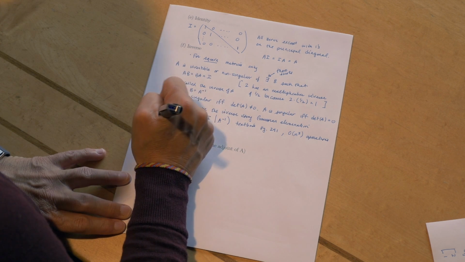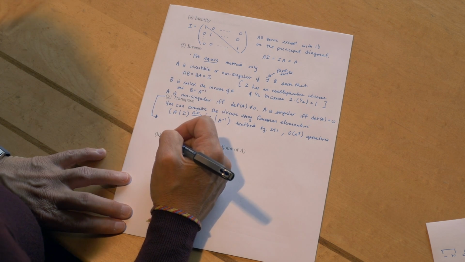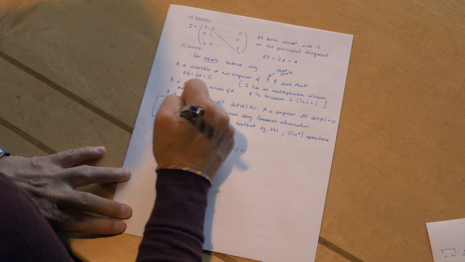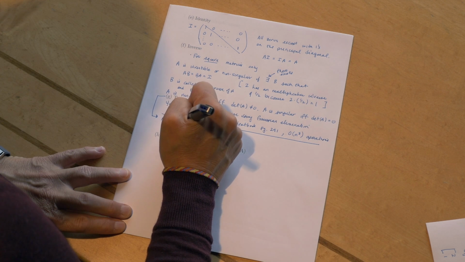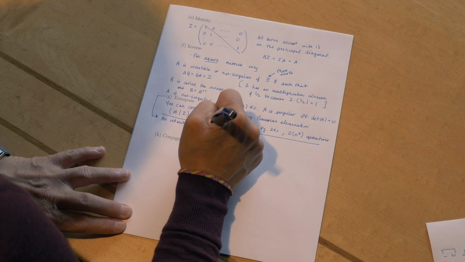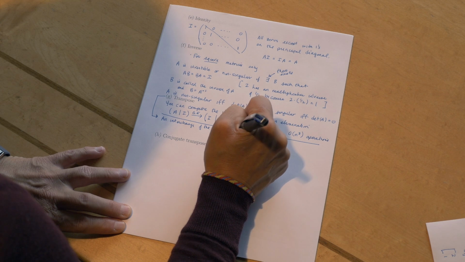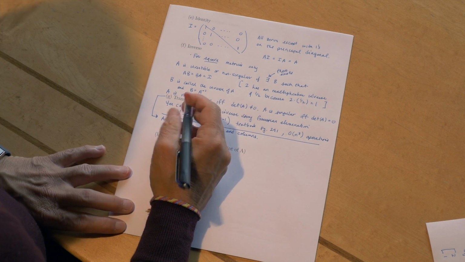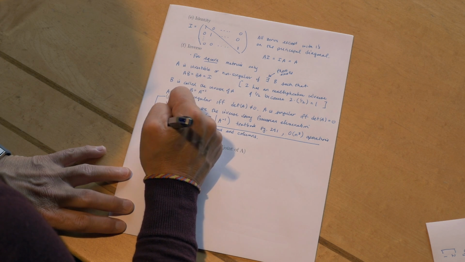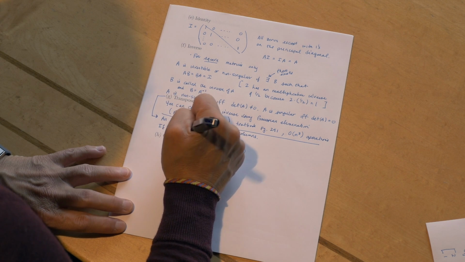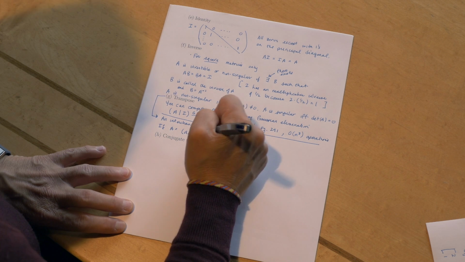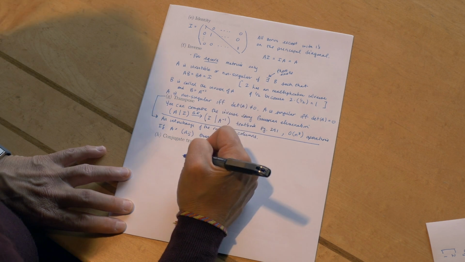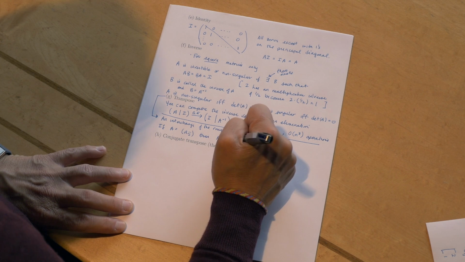Okay, we can also take the transpose of a matrix. And I'm in part G here, transpose. The transpose is an interchange of the rows and columns. Okay, so if A is equal to this matrix, then A transpose, which I'm going to write with the little t up there, will be this one.